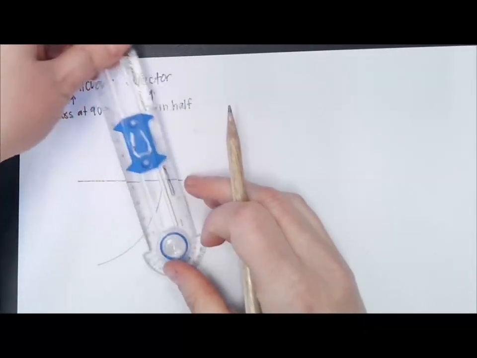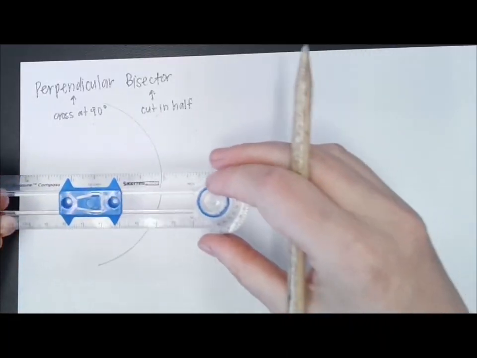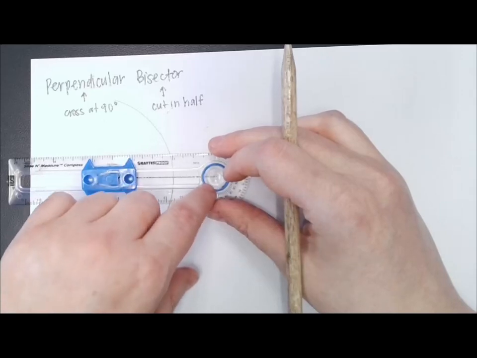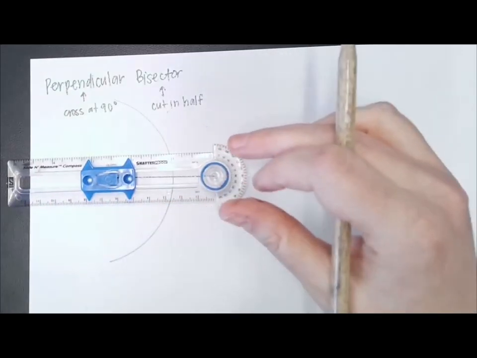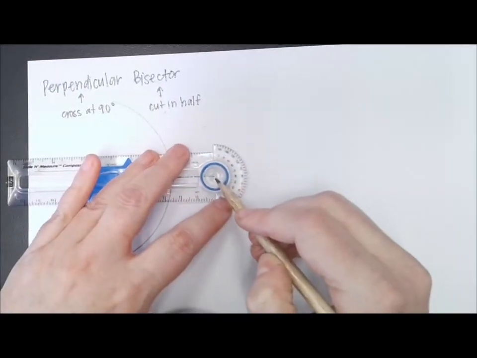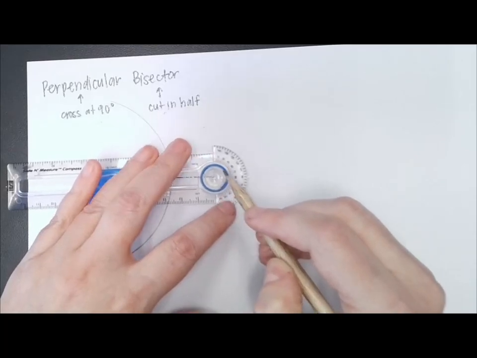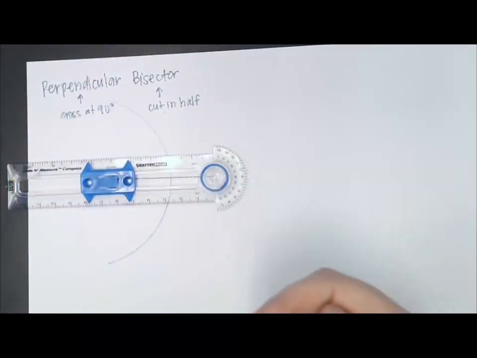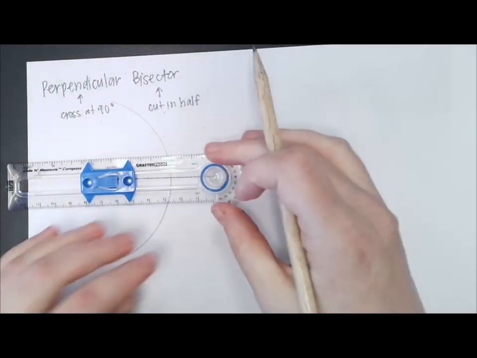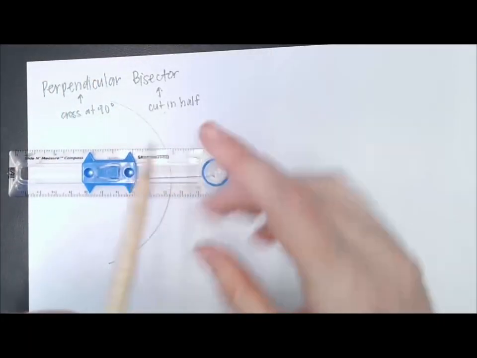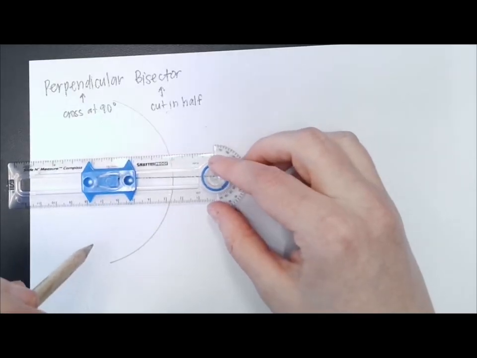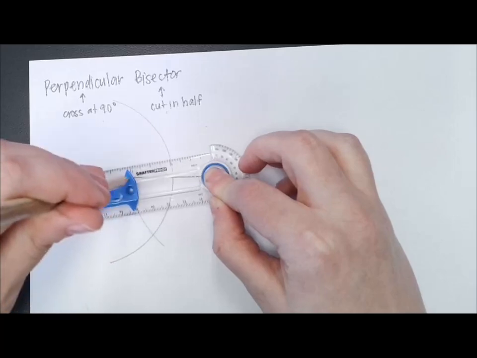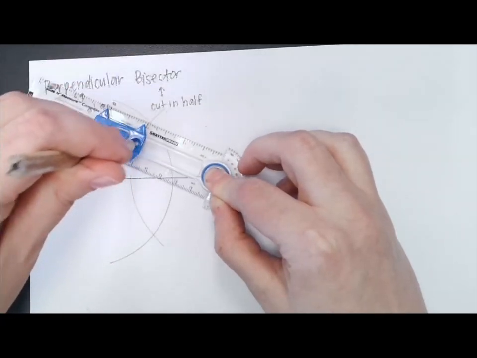Now without adjusting the size of this compass, once again the center of my circle needs to be at the end of this line segment. So whether we stick the middle of my compass, this part right there at the end, or using this compass, stick the pointy part at the end, I'm going to do the exact same thing, but from this side. I'm going to keep that right there, hold it there, and draw arcs.